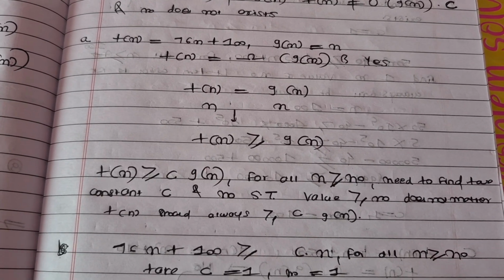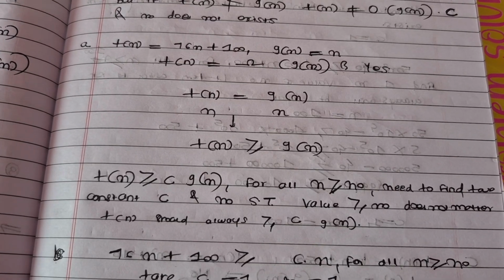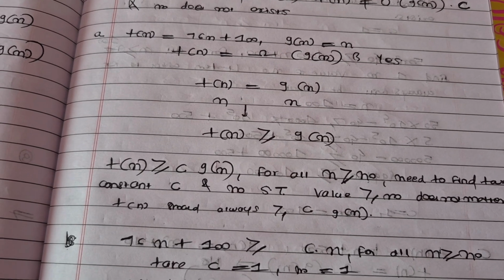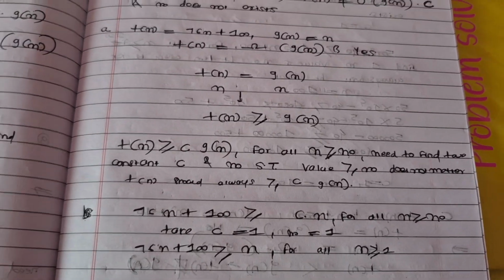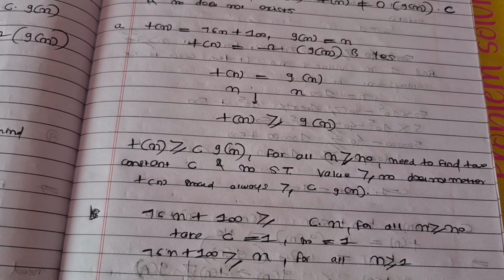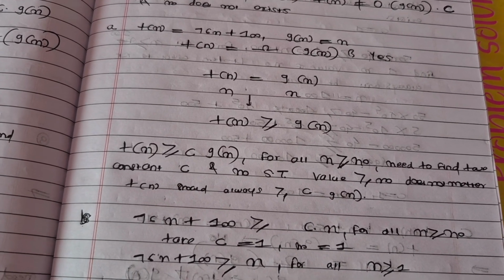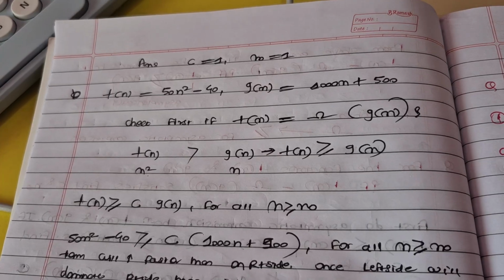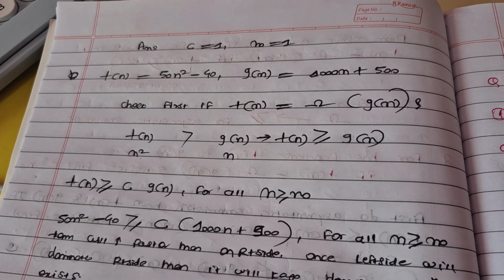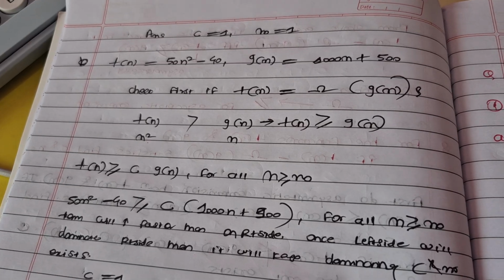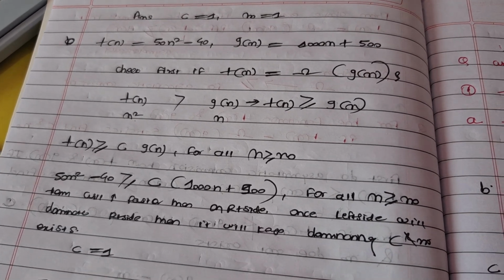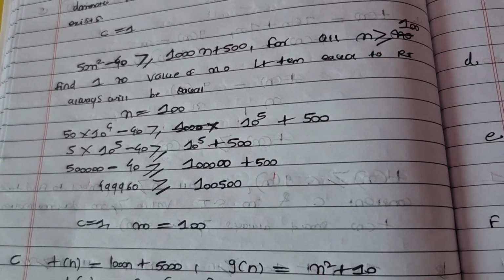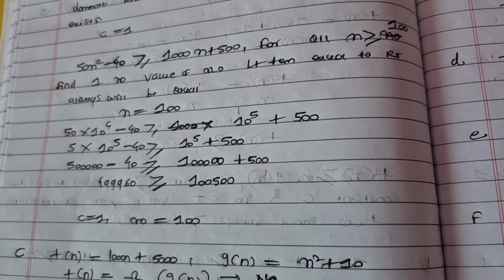T(n) is greater than c dot g(n) for all n greater than or equal to n naught. We need to find two constants c and n naught, such that the value does not matter. So this is equal, so we can find the c and n naught. Both we can take here, they have taken 1 and 1, so it is satisfying the equation. In this, 50 n square is the most dominating term asymptotically compared, and T(n) is greater than the equation. C is taken 1 and n is 100, so it is satisfying. So c is 1 and n naught is 100 for this.